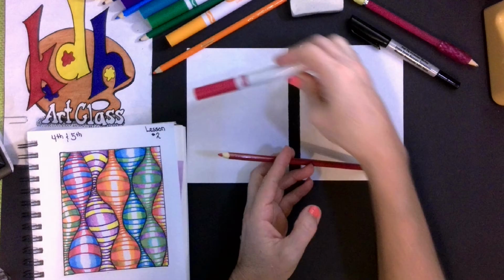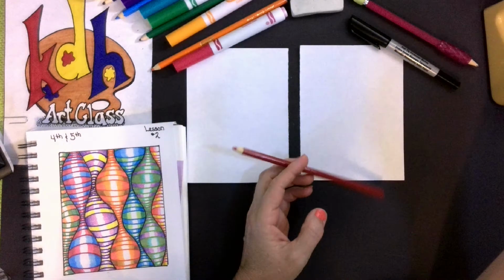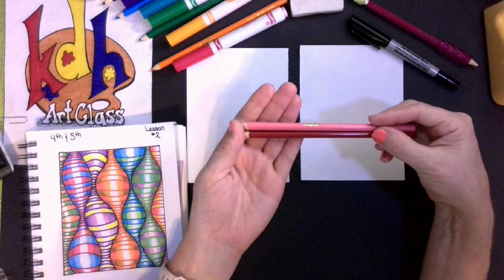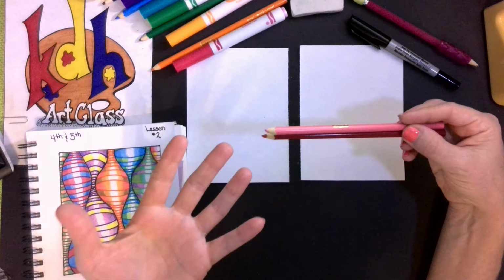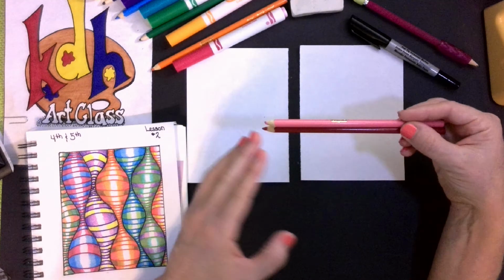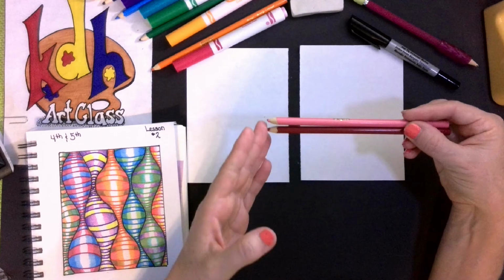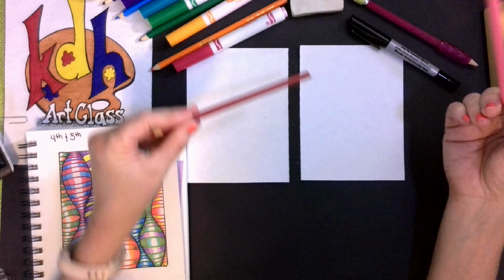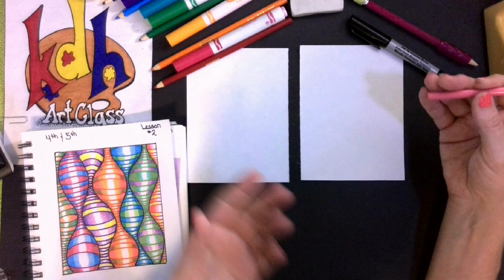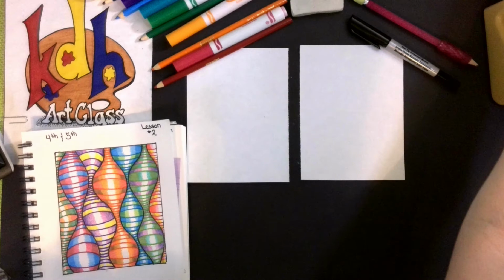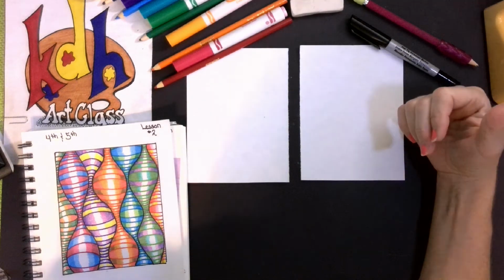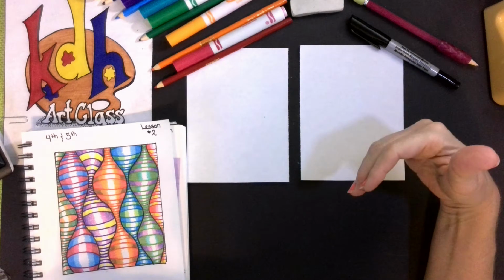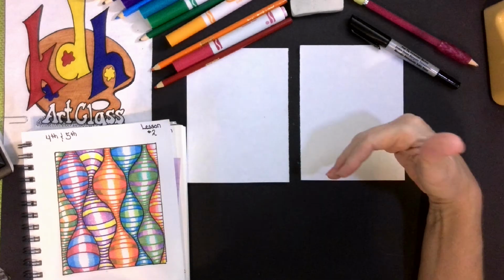If all you have are crayons or colored pencils, then red and pink are different values of red. So grab a red or a darker red and grab a pink and you will create that value. Otherwise, grab a dark orange and a light orange, a dark green and a light green, a dark blue and a light blue. Different values, dark and light.